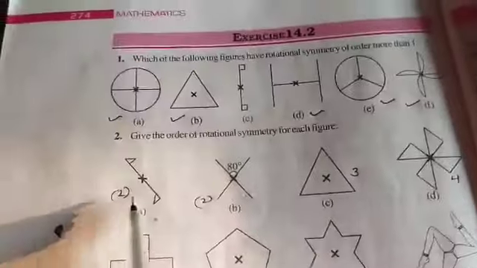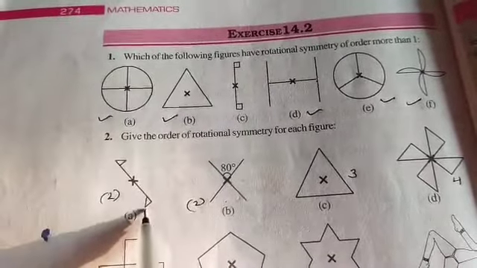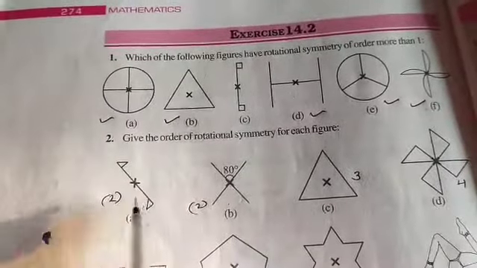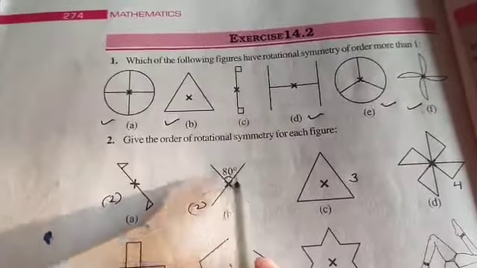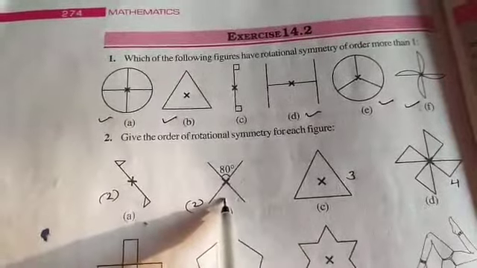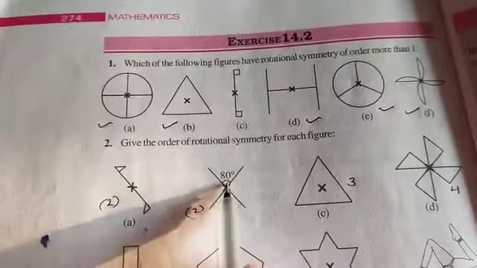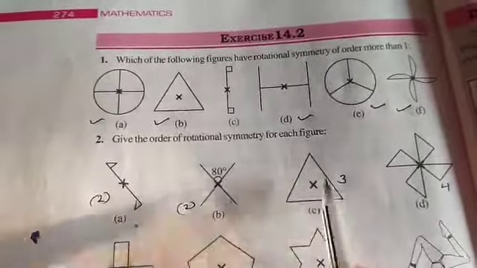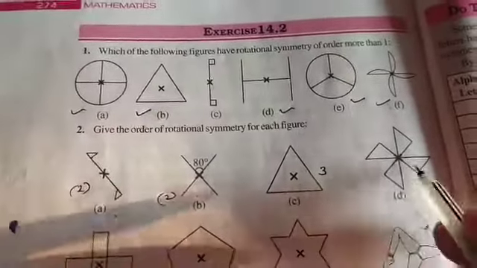Now see, in this figure, in one rotation this will come over here, and in the second rotation it will get back to its original position. So in two rotations it will get back to its original position. Here also in the first rotation it will come over here, in the second rotation it will come over here, and vertically opposite angles are always equal. So in two rotations it will get back. It looks similar to its original position. Here the triangle has three vertices, so in three rotations it will get back to its original position.